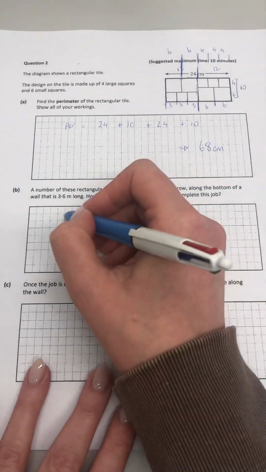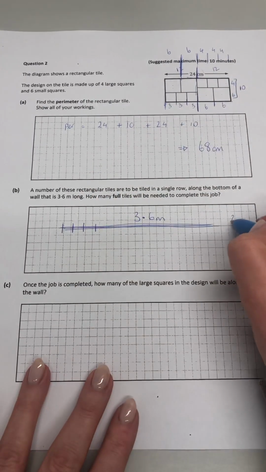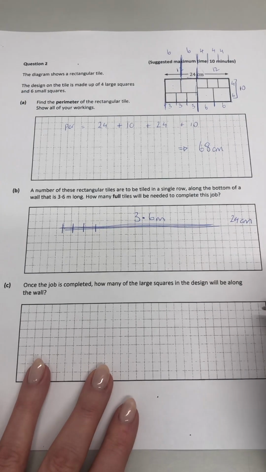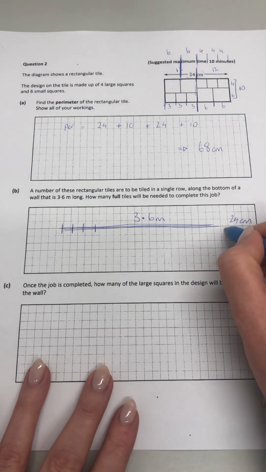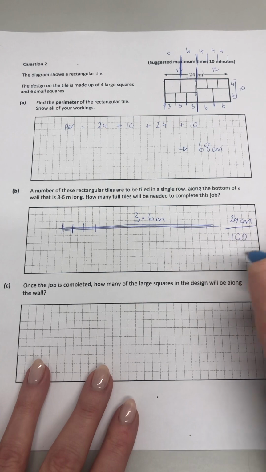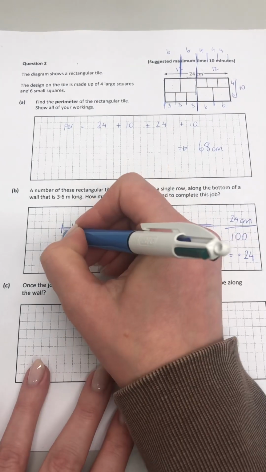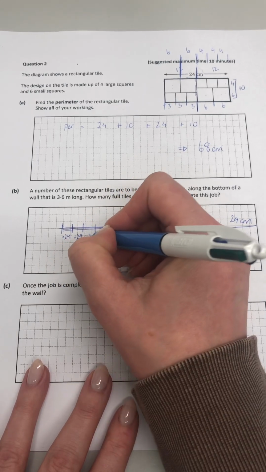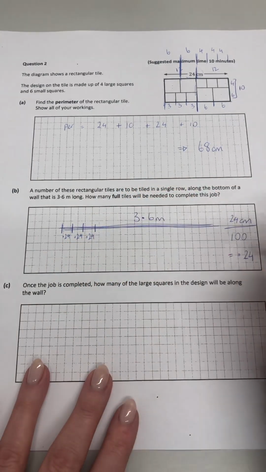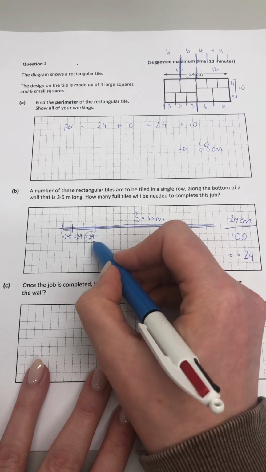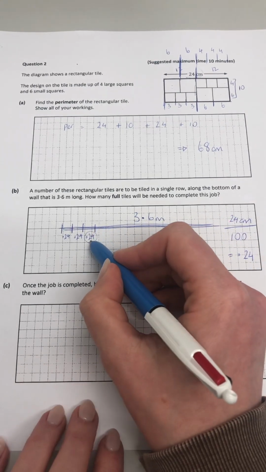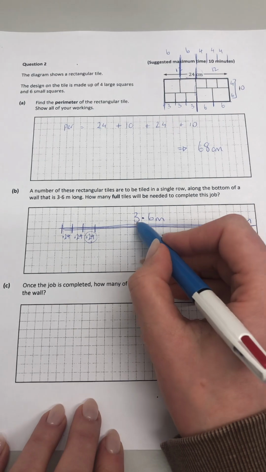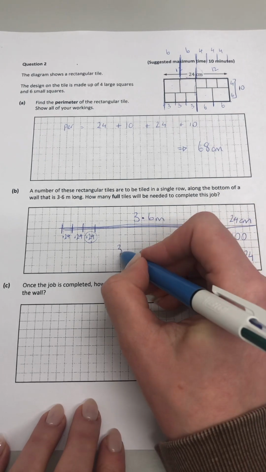And of course, if it's 24 centimetres, to put it in a metre, you'd divide by 100, which is 0.24 of a metre. So 0.24, 0.24, 0.24, and so on. So how many 0.24s go into 3.6?